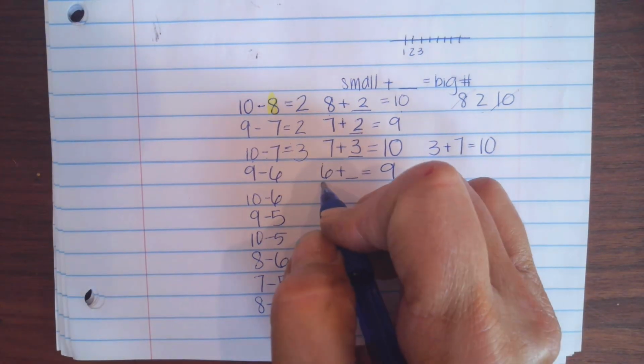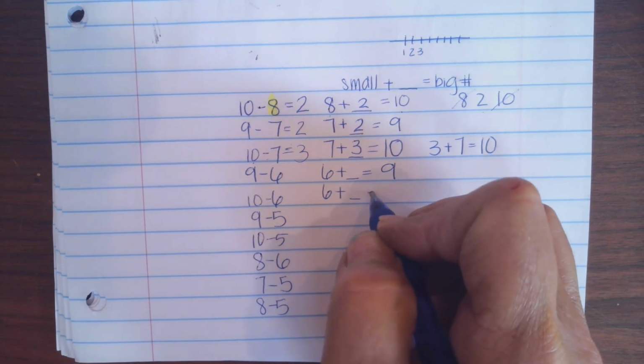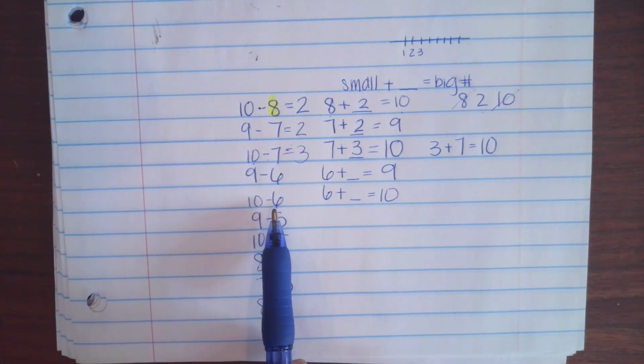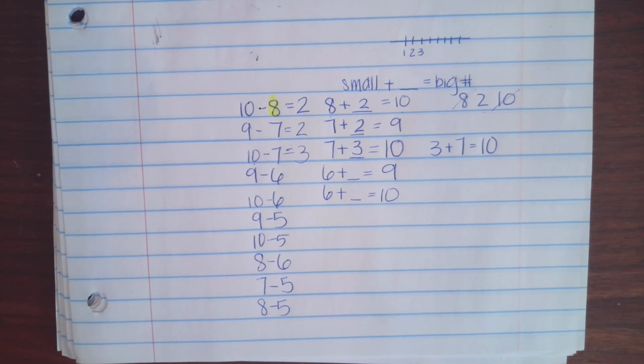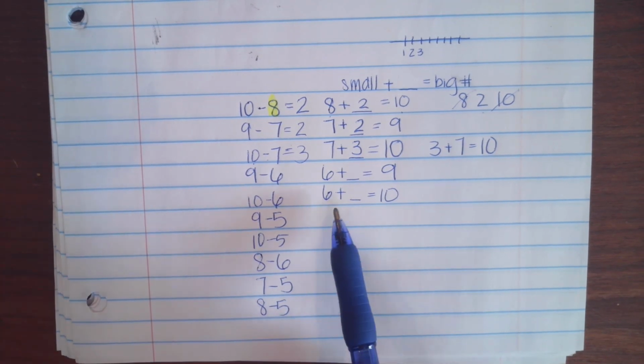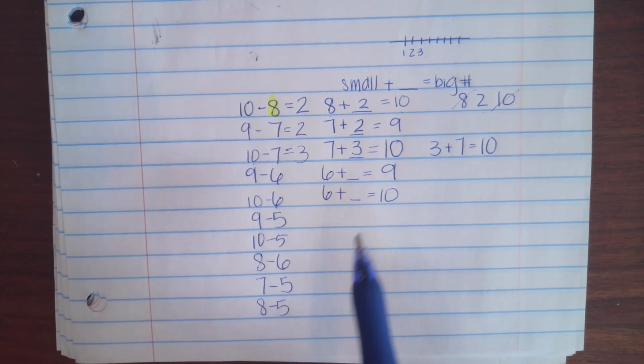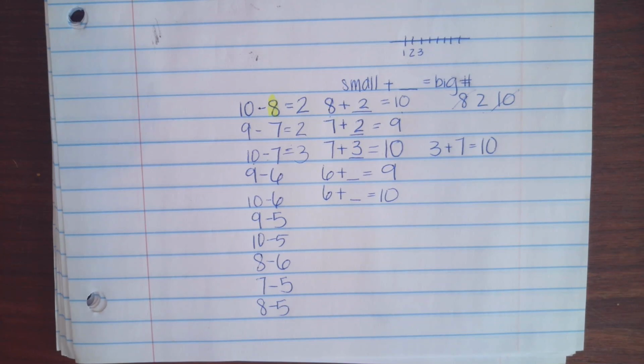Next one, small number plus blank equals big number. So on your paper, you're going to write 10 minus 6, and then you're going to write small number plus blank equals big number. Then you're going to count up from 6. What comes after 6? Count up to, and how many did you get until you got to 10?